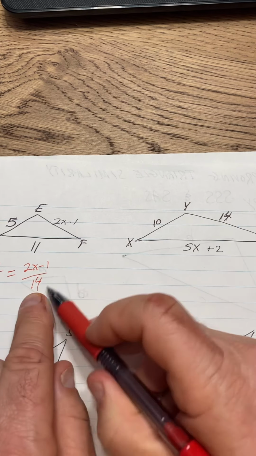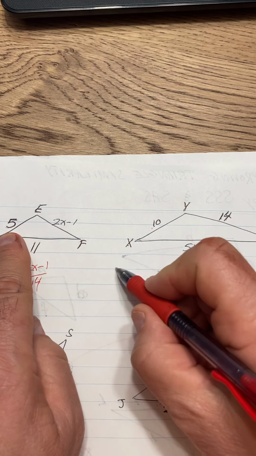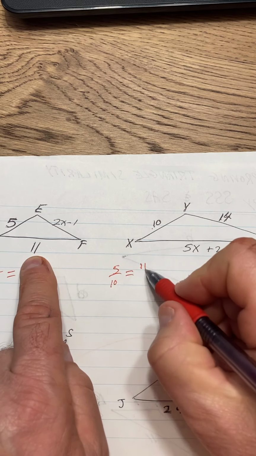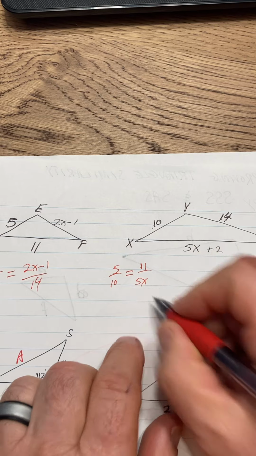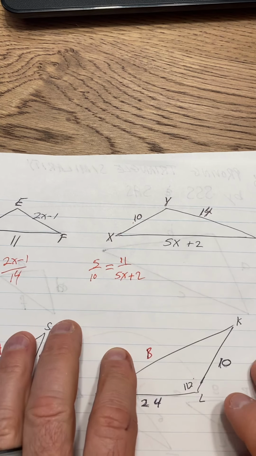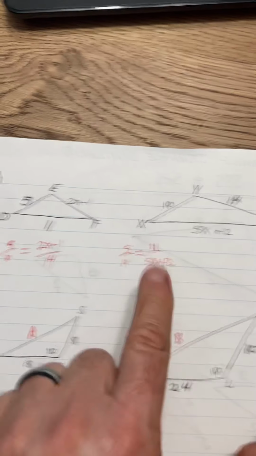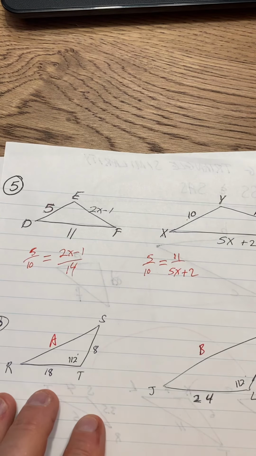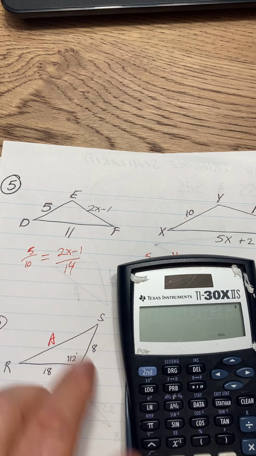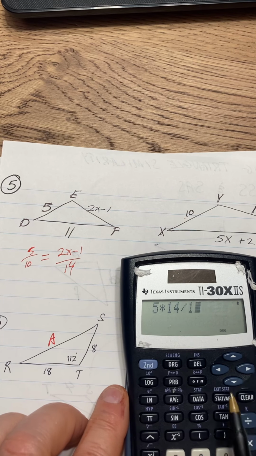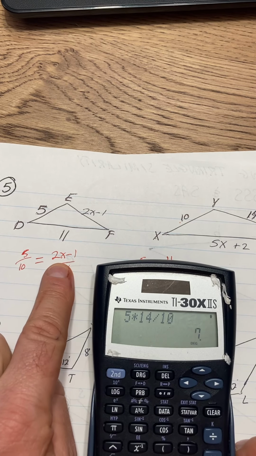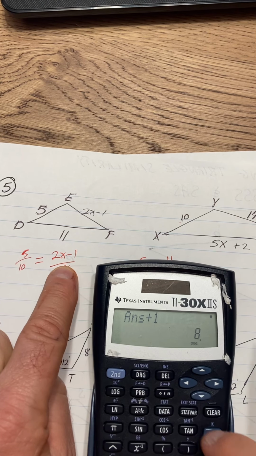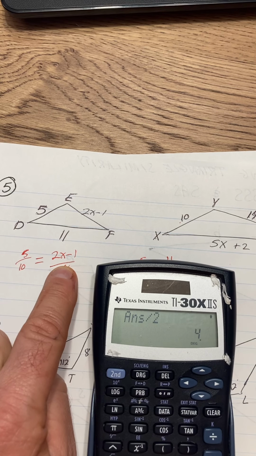There you go, that's one way of doing it. You could also say 5 is to 10 as 11 is to 5x plus 2. You can solve it this way or that way; I don't care which one you do. The rest of this is algebra. 5 times 14 divided by 10 equals 7. 7 equals 2x minus 1. Add 1 to both sides, divide by 2. You get 4. X is 4.